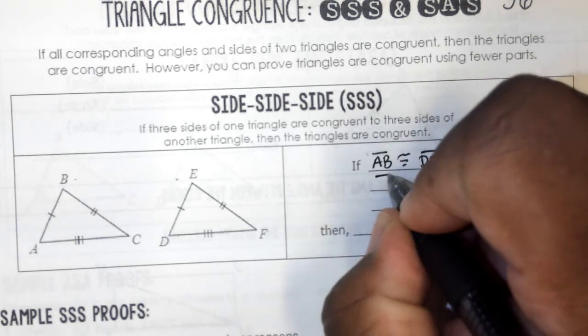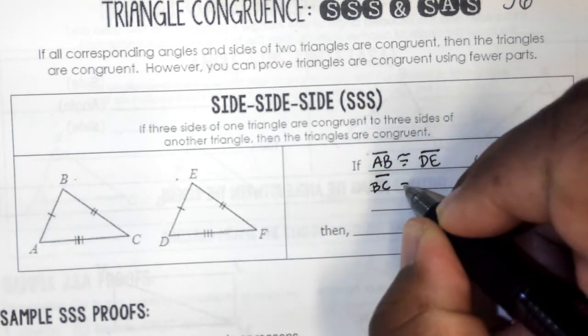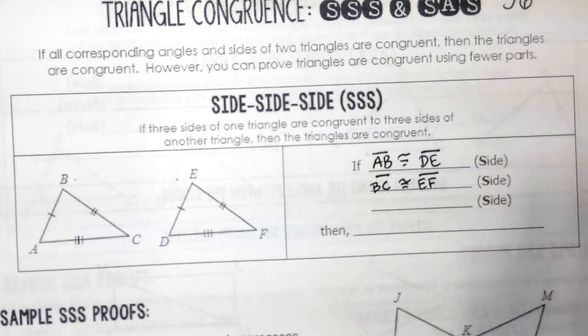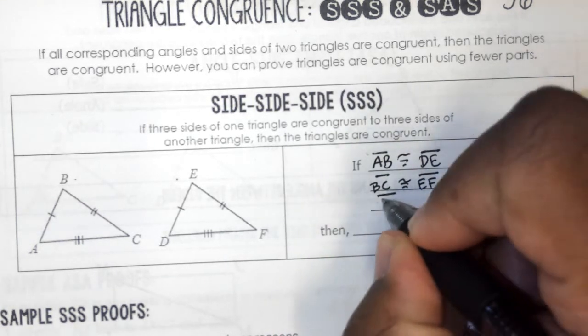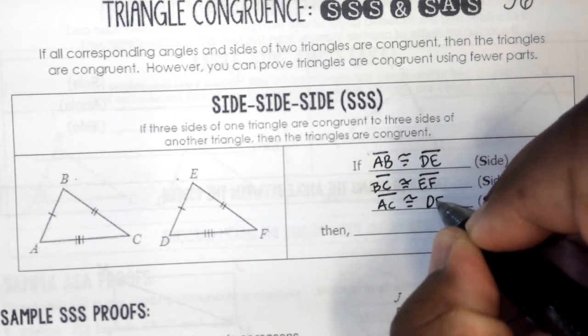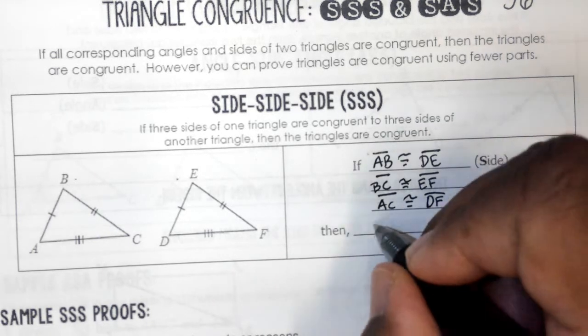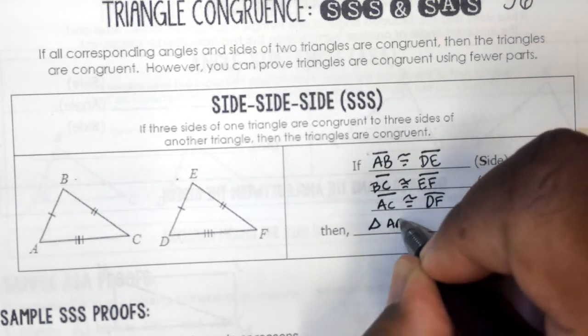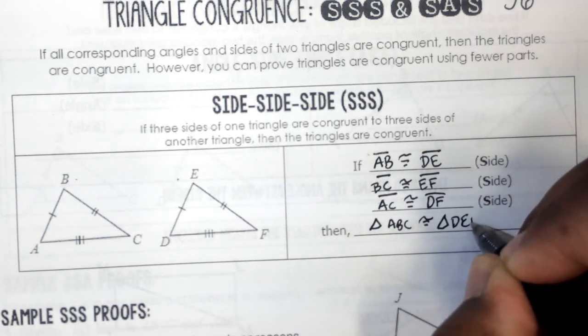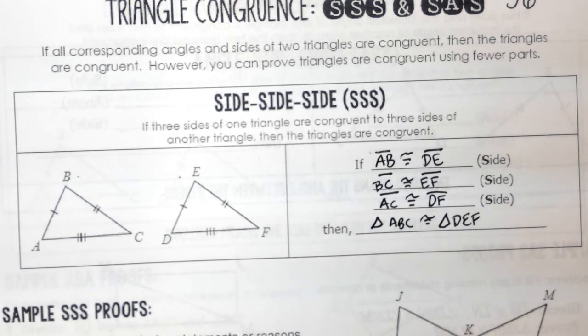And then side BC is congruent to side EF. And then we have side AC, which is congruent to side DF. If that's the case, then triangle ABC is congruent to triangle DEF. My side, side, side congruency. We're going to flow through a proof and show ourselves that.